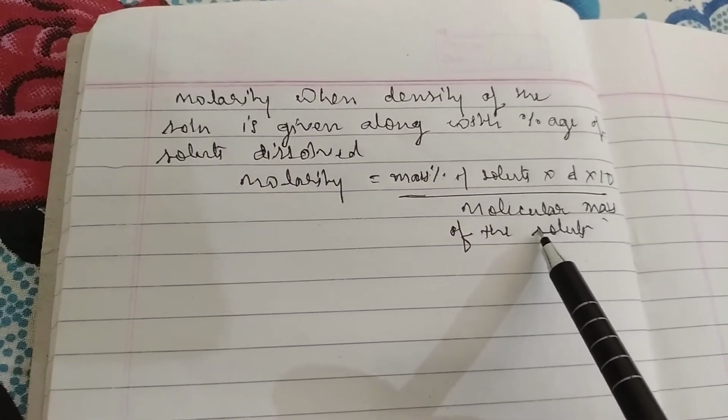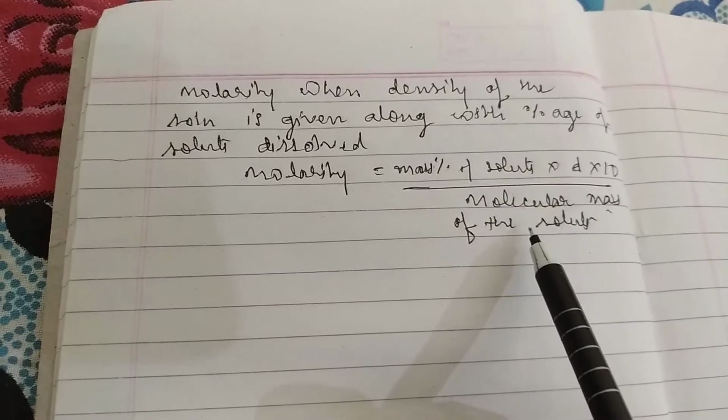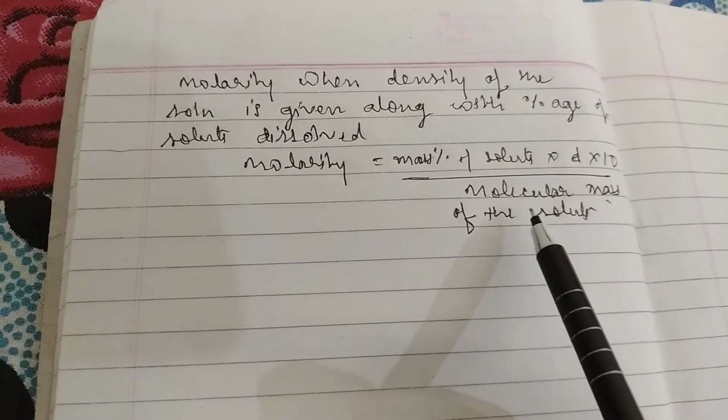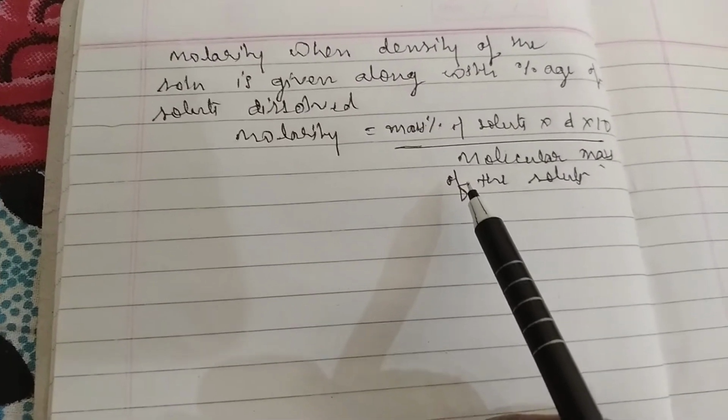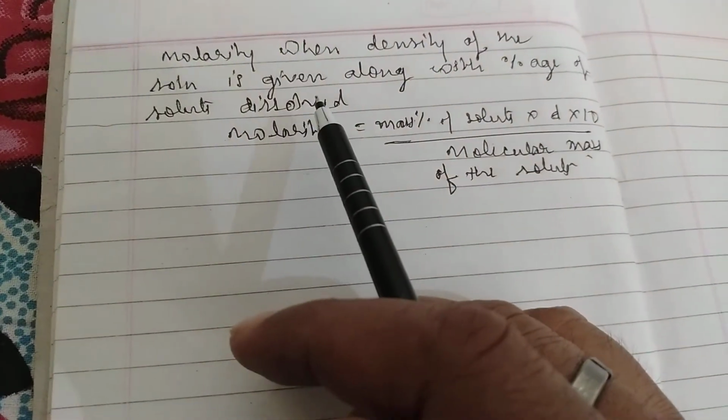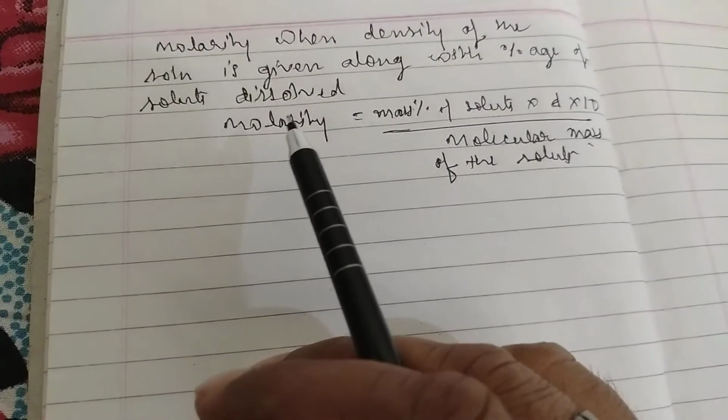Because in your exercise, in your textbook, you will come across such numericals where the density of the solution will be given along with the percentage of the solute.